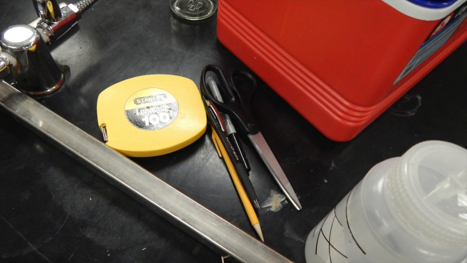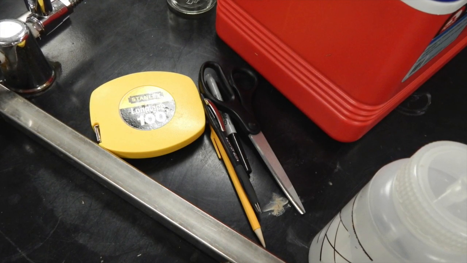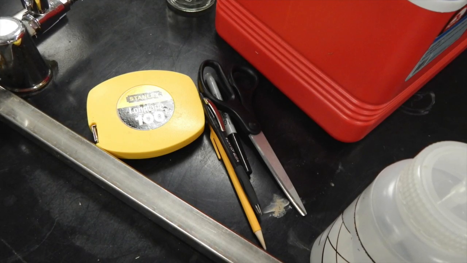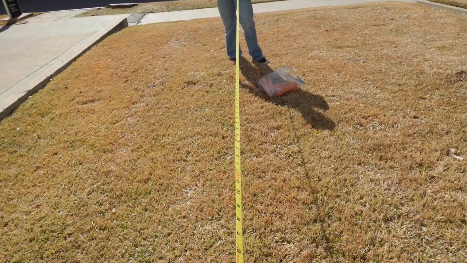Safety equipment included latex gloves, safety vest, closed-toed shoes, and long pants. Reagents were not used for the preservation of soil samples in this example.